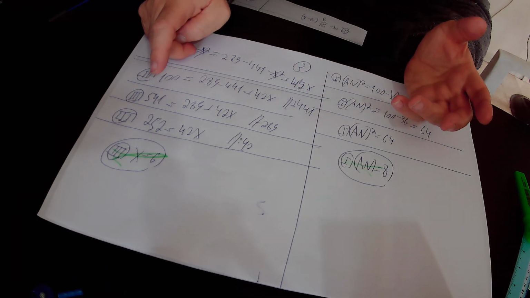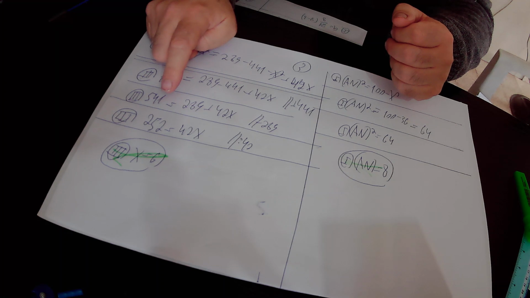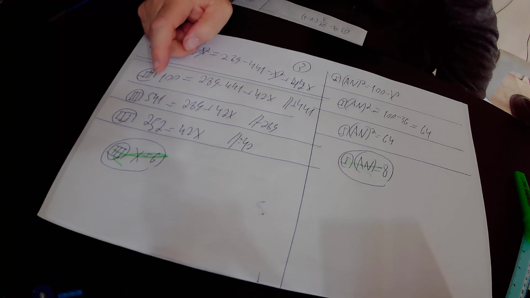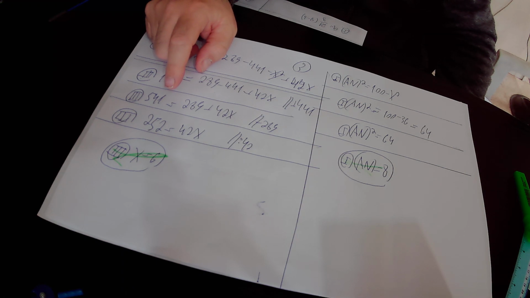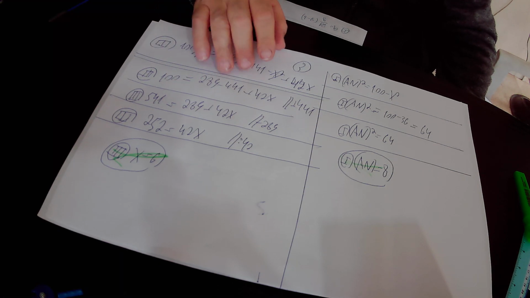So according to equation 3, 252 equals 42x. Here we divided this equation, equation 3, by 42, and finally found out that x equals 252 over 42, which is 6. So x equals 6 units in its length.